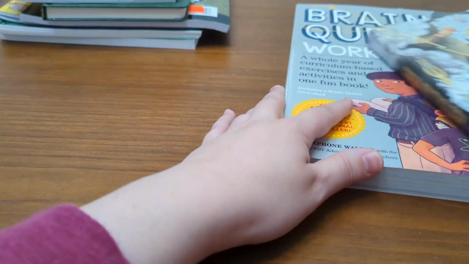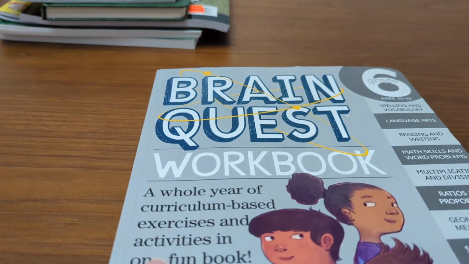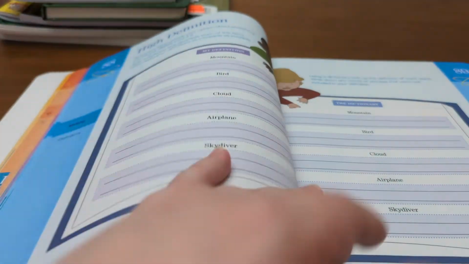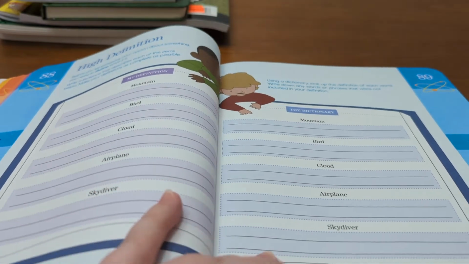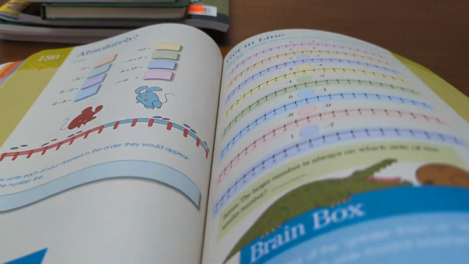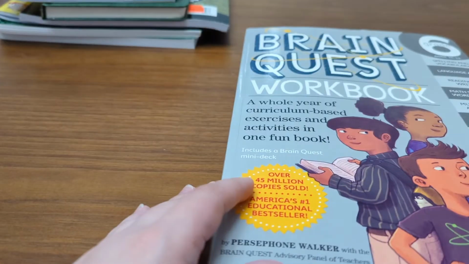Another extra that he does is his Brain Quest. I know it seems like a lot for a little kid, but he can actually get through this. This is kind of like waking up his brain to the day. Different things that he can do. Will he get done before the end of the year? I hope so.